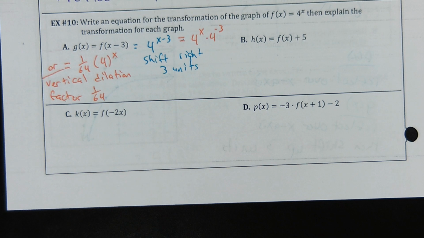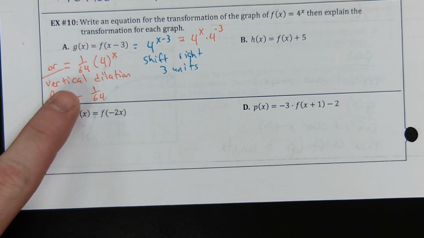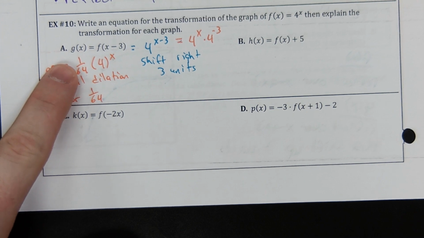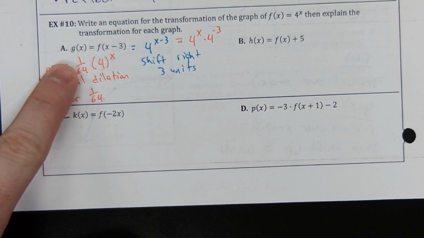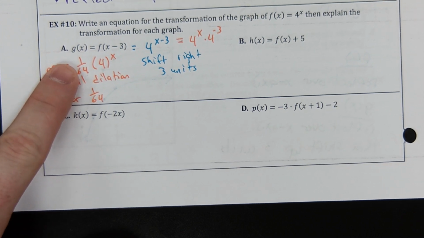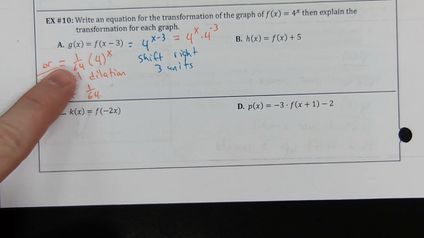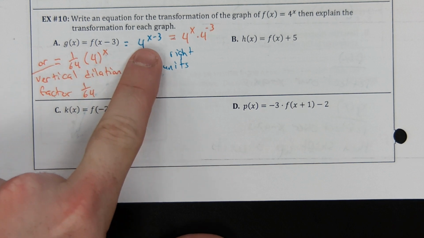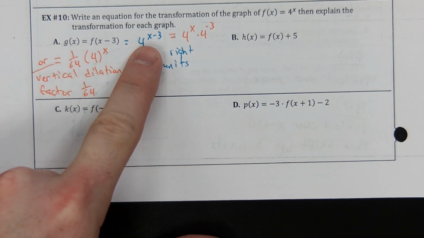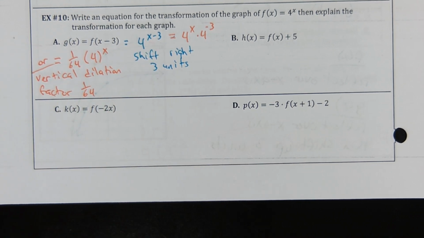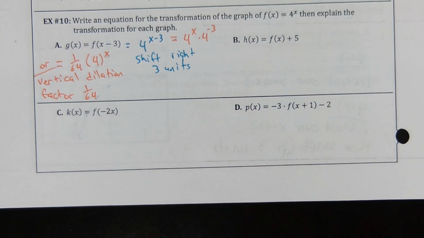You never know when I might say, describe this using horizontal transformations only as a test question. And then you go, oh, that's a base 4 number. So I can convert it to this and describe it as a shift right 3 units. See, that demonstrates understanding of how these things can be manipulated. This one is much easier because it only has one answer.